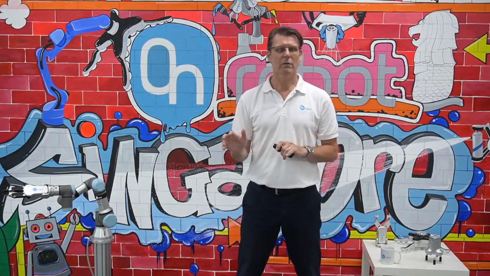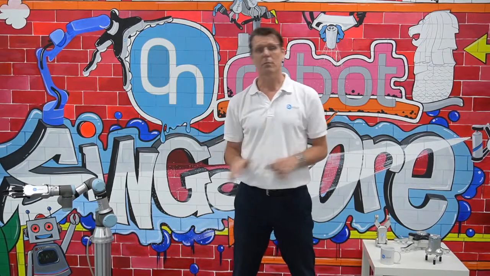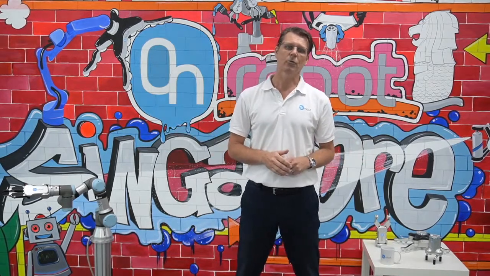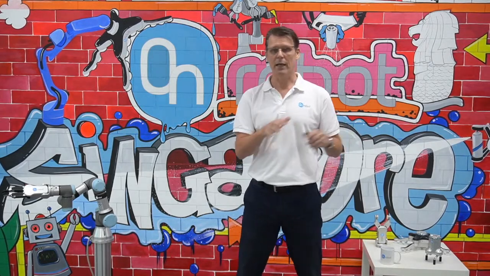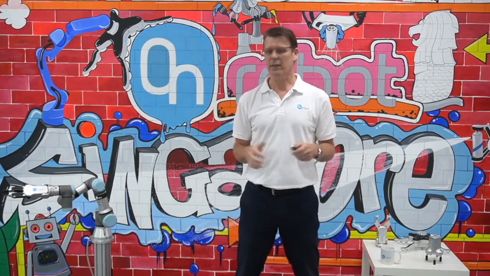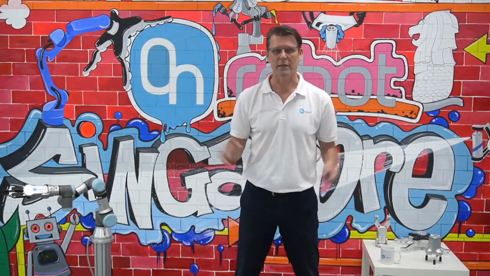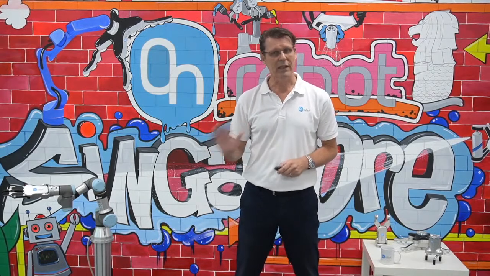It's not as common yet. I think it will be in the future, but not so common yet. And the last one is responsible collaboration, where the robot responds in real time to movement of the human worker. And now we're going into things like AI and more sensors. Very unusual still at the moment, but this is one of the things you will see a lot in the future.